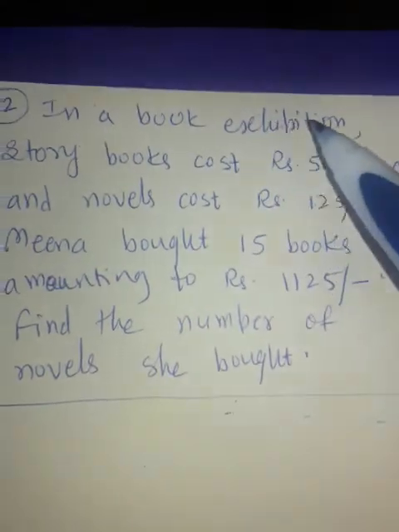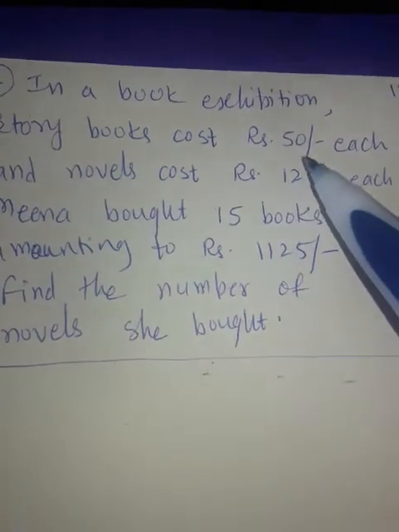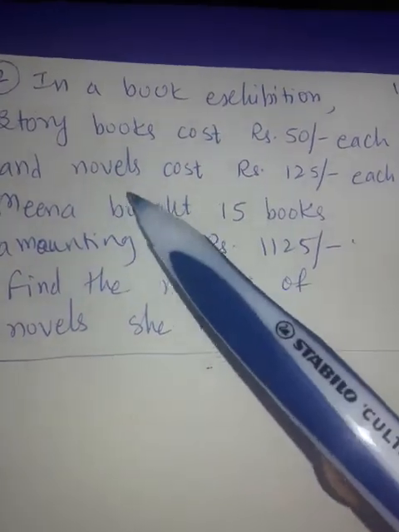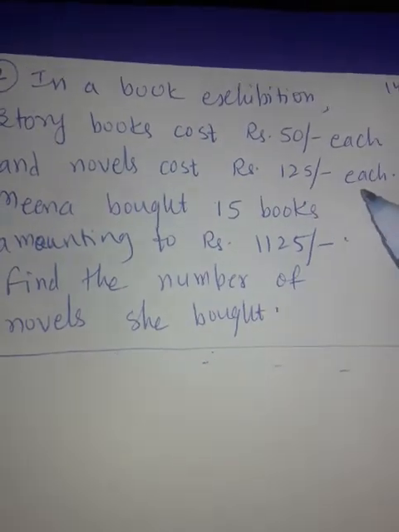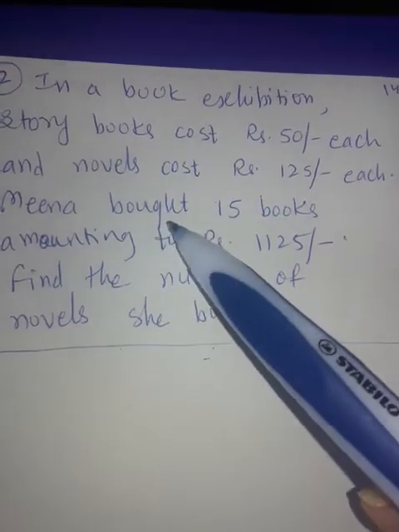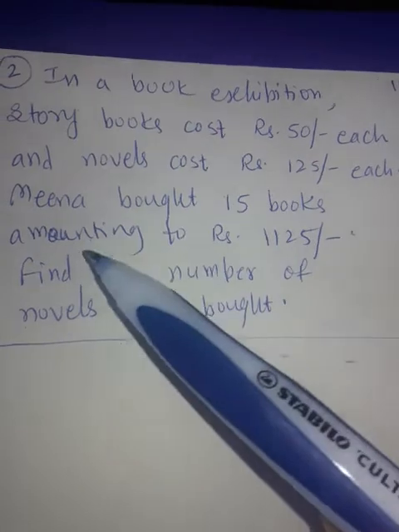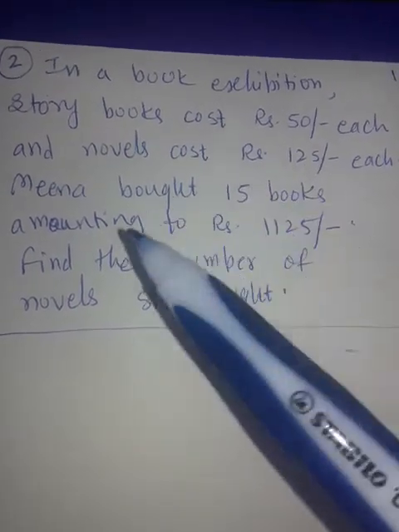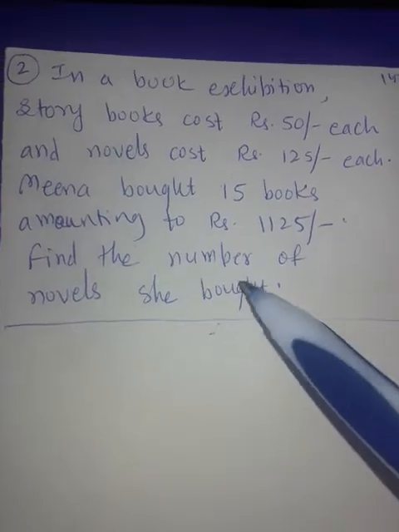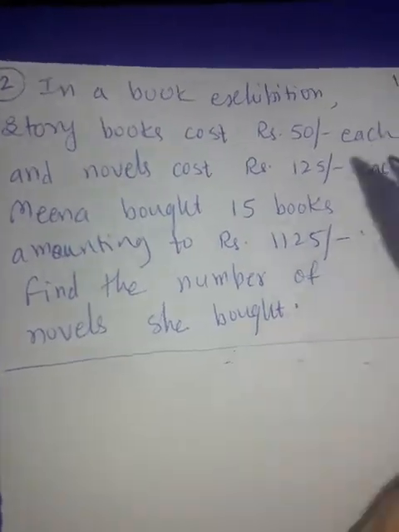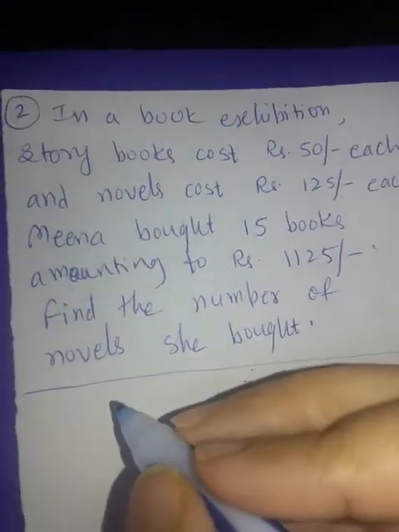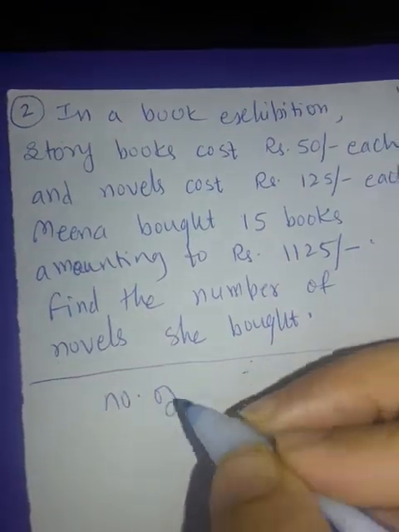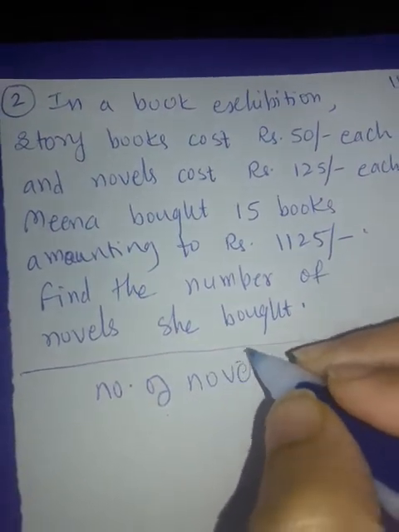In a book exhibition, storybooks cost rupees 50 each and novels cost rupees 125 each. Meena bought 15 books amounting to rupees 1125. Find the number of novels she bought. So how we are going to start with number of novels?